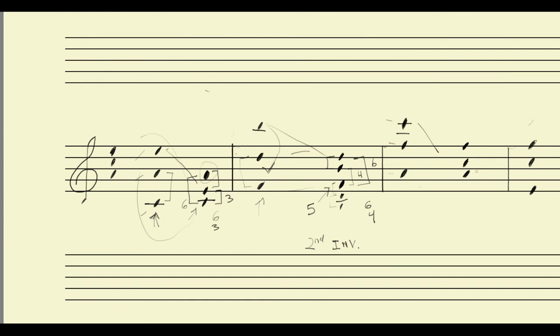And what is our interval structure? We have a third followed by a sixth. So that's the 6/3 interval structure, which means we have a first inversion chord. So the third is on the bottom. If A is the third, that means that F is the root and C is the fifth. So third, fifth, root.